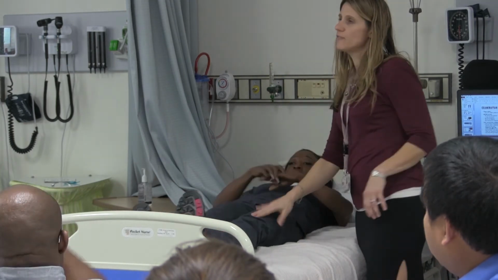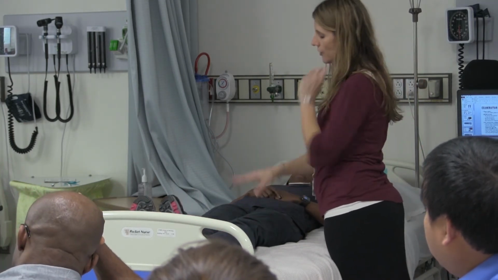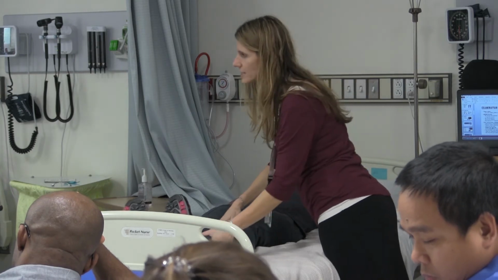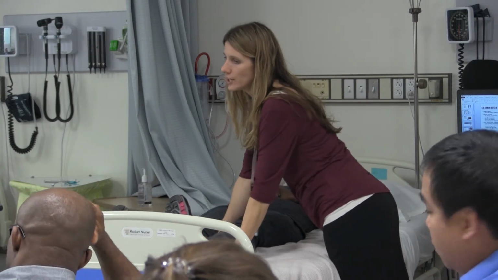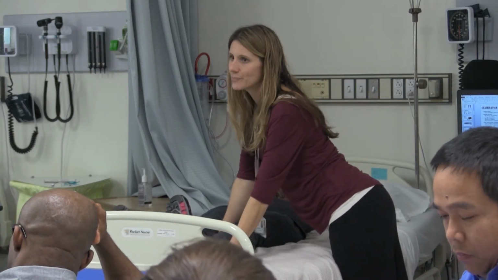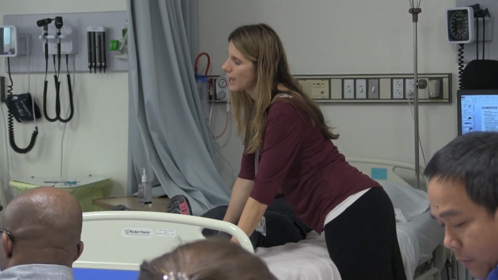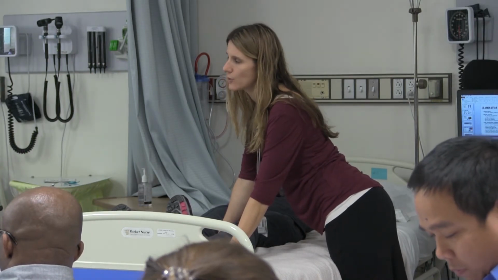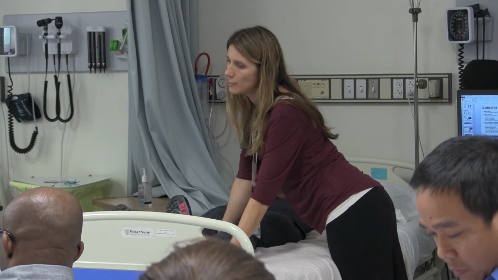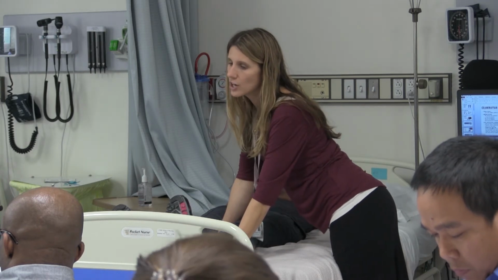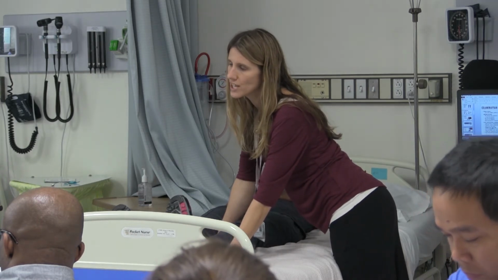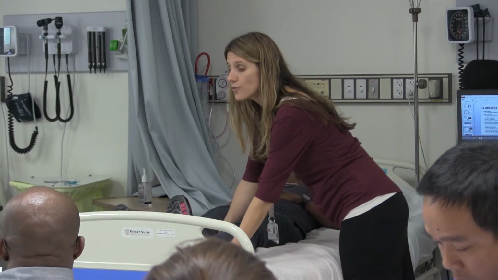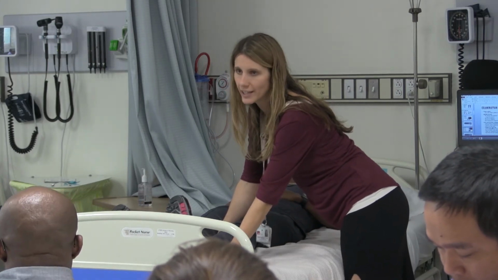So the provocative maneuver that you have on your handout for this region of the body is called FABER. FABER is just an acronym. It stands for flexion, abduction, and external rotation. So that just tells you the position you put the leg in.